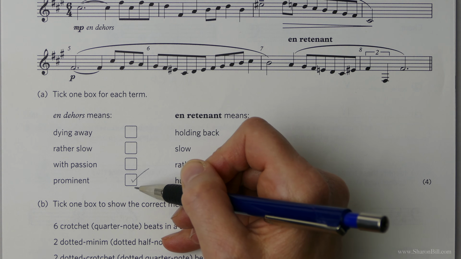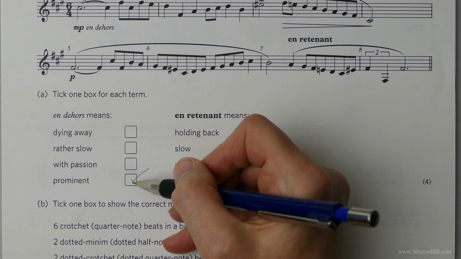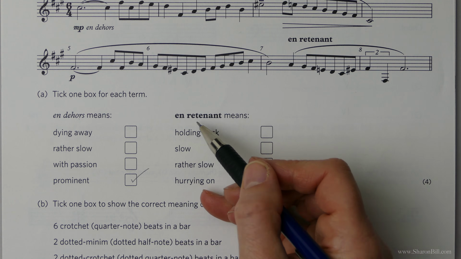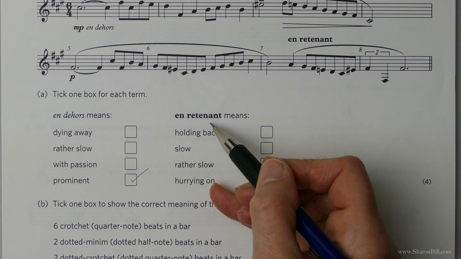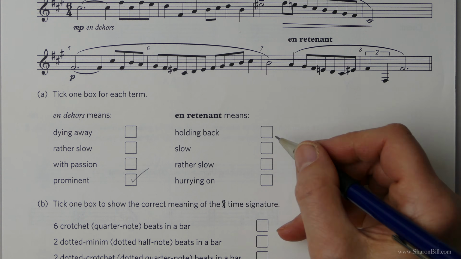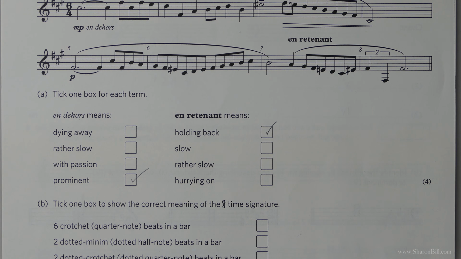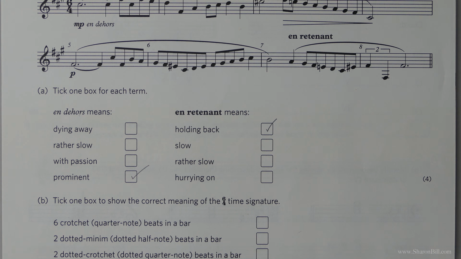I'm no etymologist, but that makes sense to me. And then here, this word here, you can see it's very similar to the word retenue, which is restrained. And so it literally means holding back. So just use whatever you can to help you to get to grips with those and find some ways to get a handle on how to remember them.